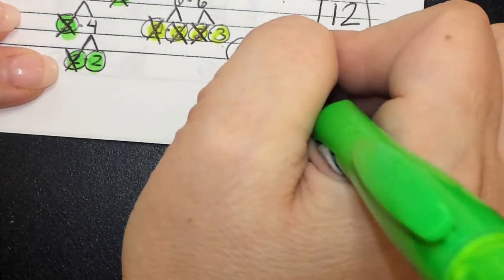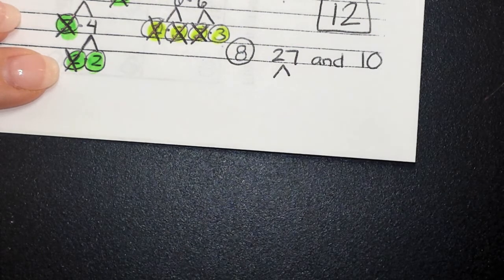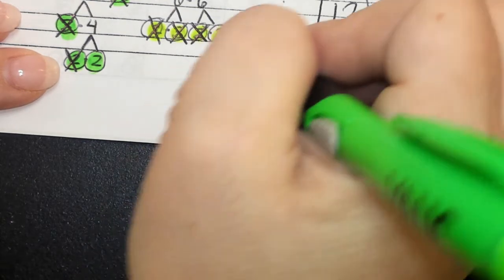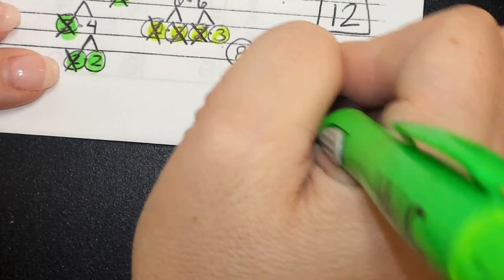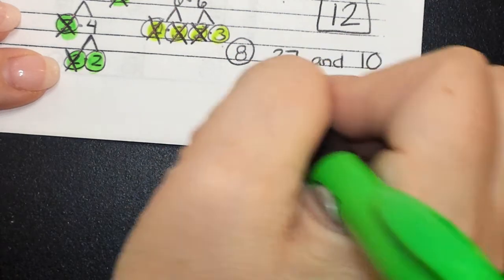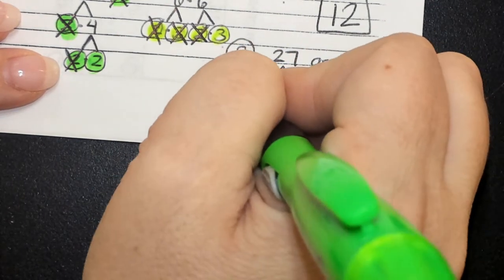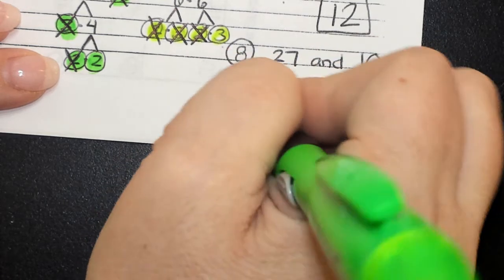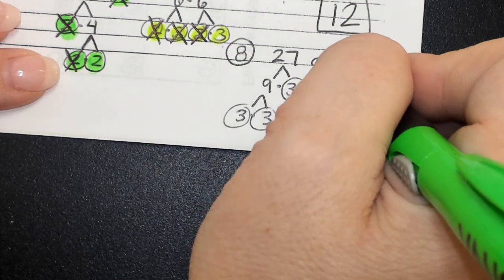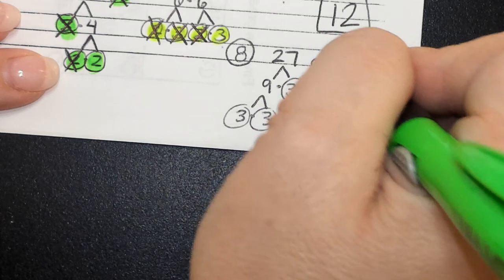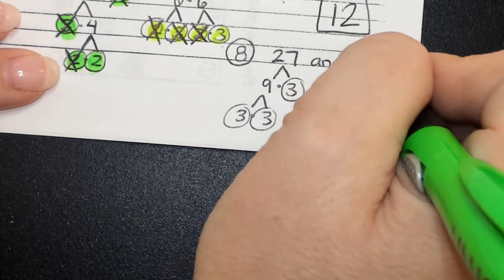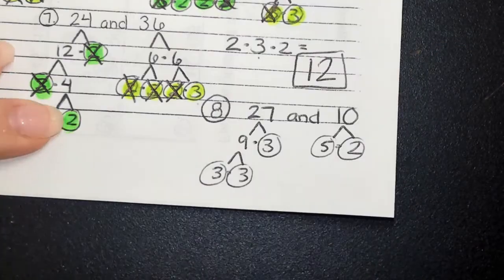27 and 10. All right, what numbers can 27 split into? Jeremy? 9 and 3. 9 times 3. Can 3 go any further? No, so we'll circle it. 9. 3 times 3. All right, let's look at 10. What can 10 split into? 5 times 2. Can that go any further? No.